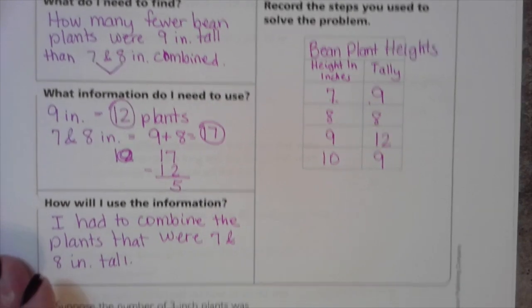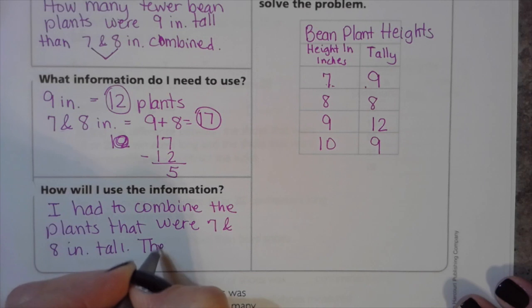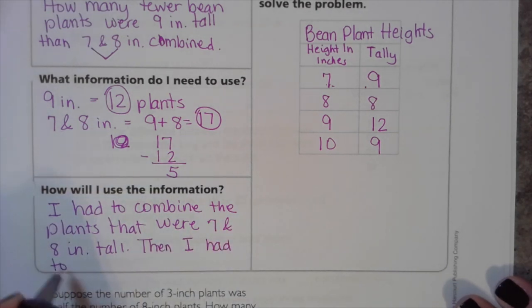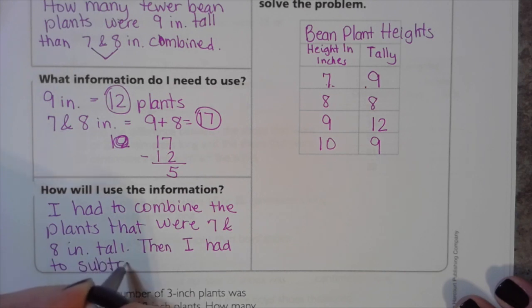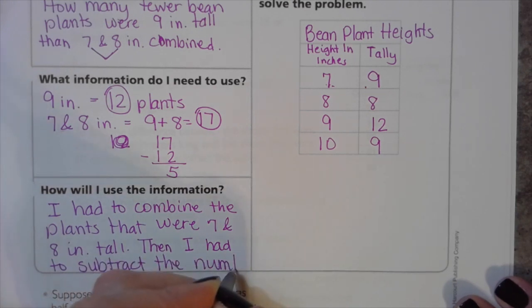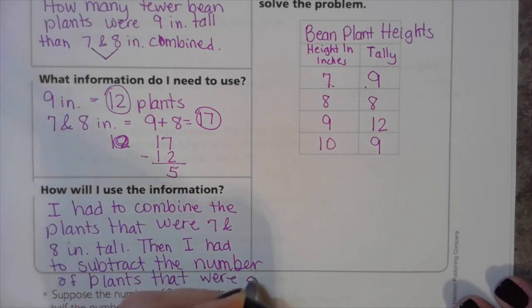Then I had to subtract the number of plants that were 9 inches tall. And that's how I got my answer.